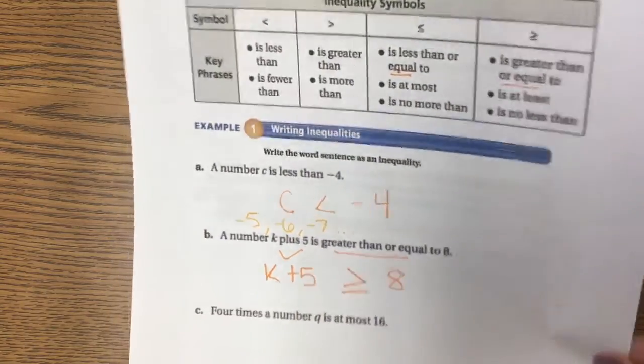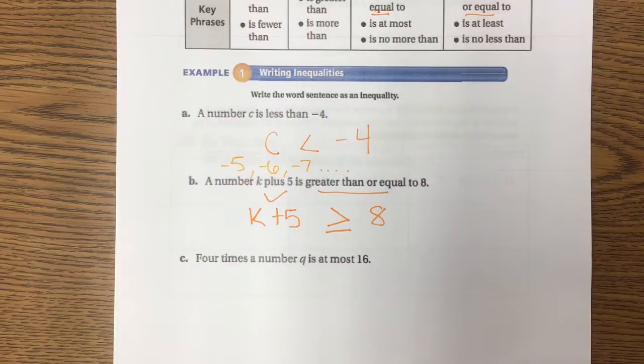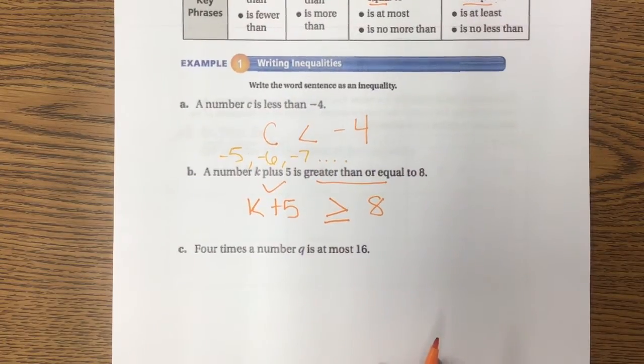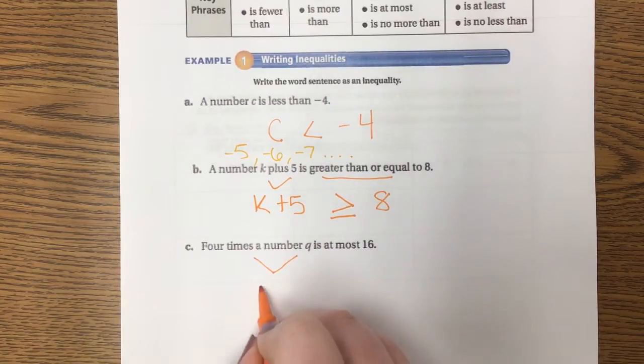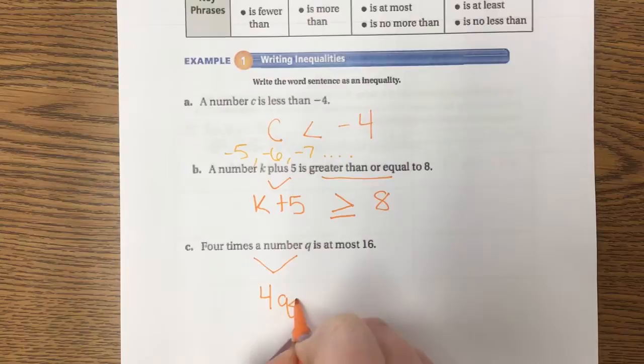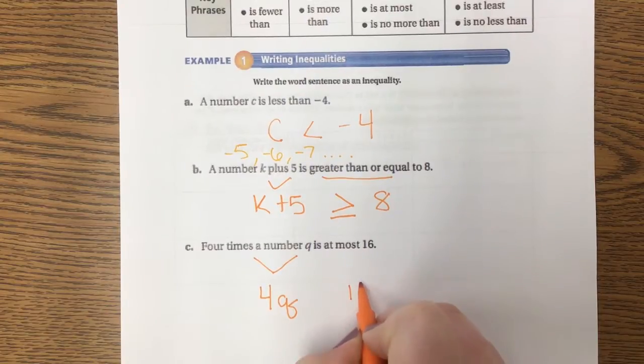Okay. Last one. 4 times a number Q is at most 16. So first let's break it down. I have 4 times Q is at most 16.